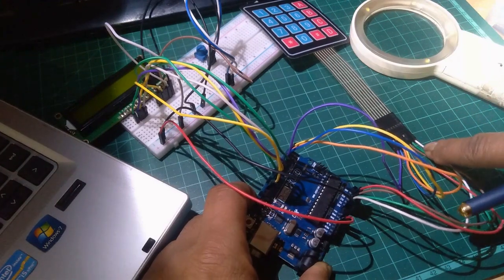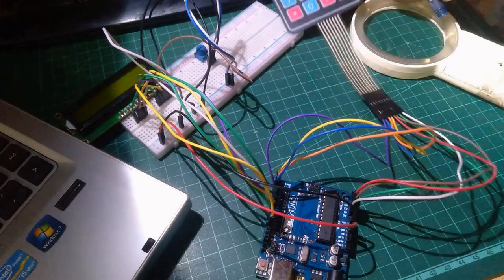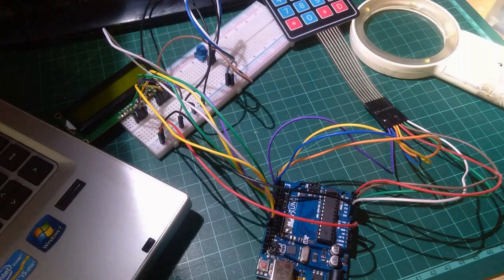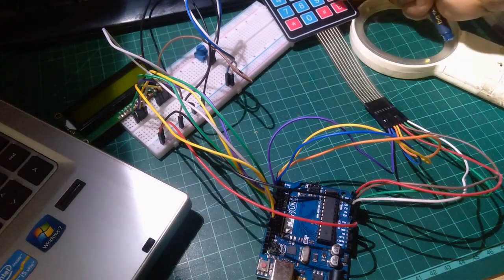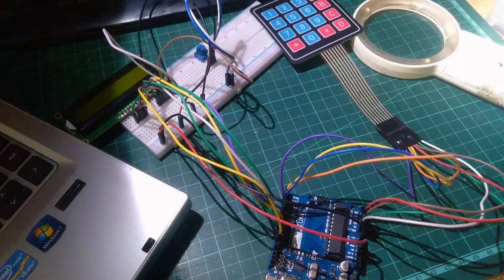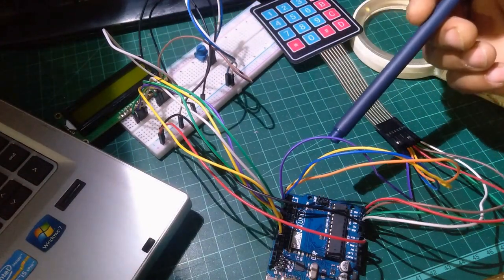Then A0. Now I have made the connections between the Arduino and this keypad. And for the LCD connections, you can watch my previous video in which I have mentioned all the details of how to connect this LCD with Arduino.